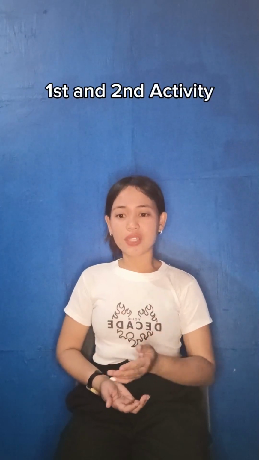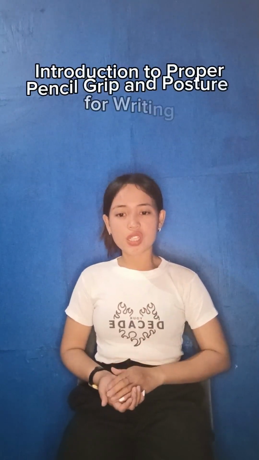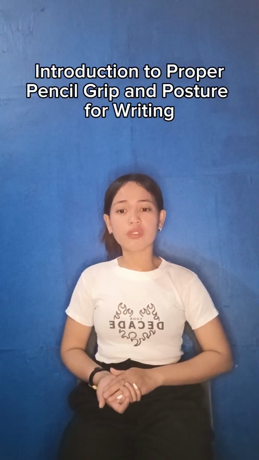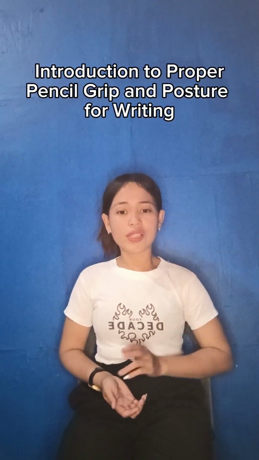So the next row is where our activity starts. So the first and the second activity: the first activity happens on February 16, 2024, and the second activity happens on February 23, 2024. Those activities were focused on the class introduction to proper pencil grip and posture for the writing skills of our student.